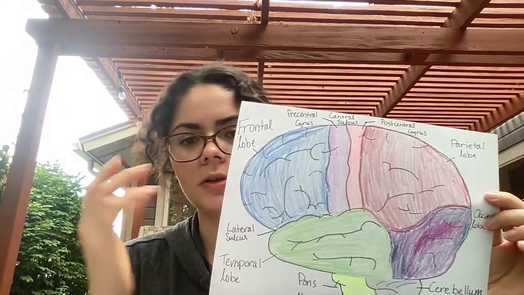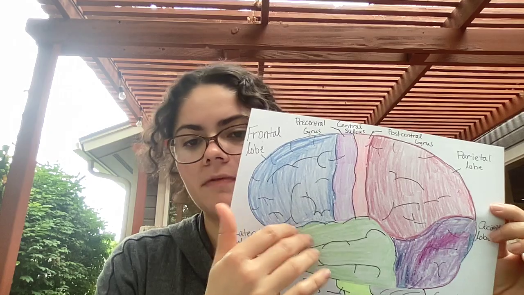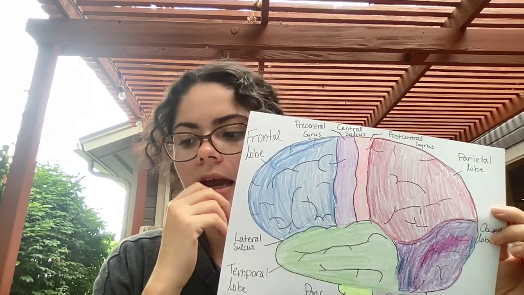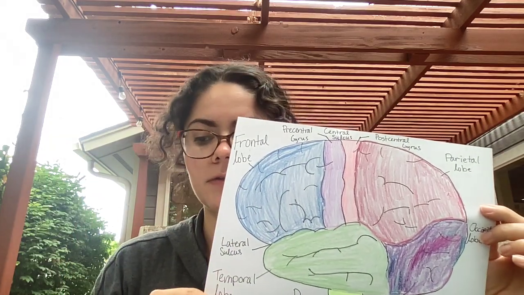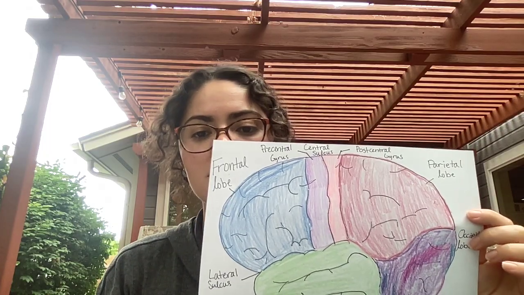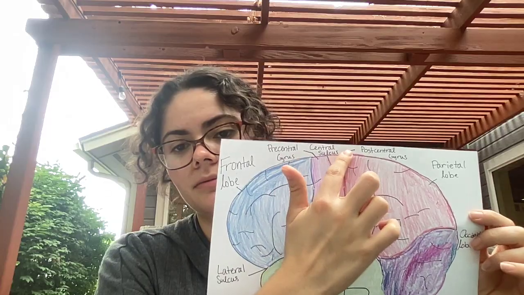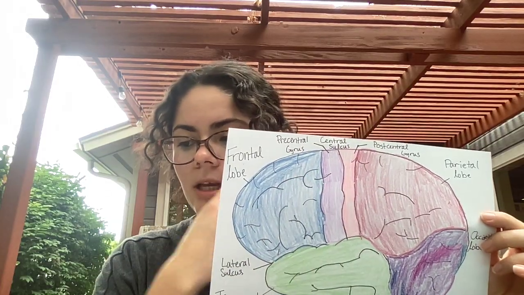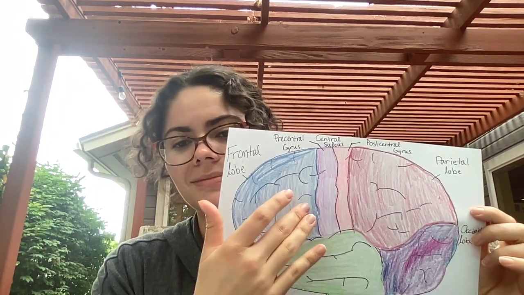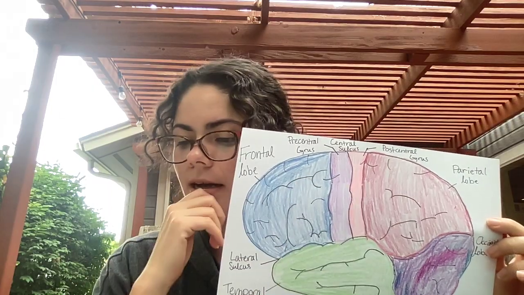But these grooves, called sulci, and the big folds, the fissures, will divide the brain into different regions. I'm going to just point out 3 important landmarks here. So the first one is the central sulcus. It's kind of right in the center here, and it separates the frontal lobe and the parietal lobe. Sorry, it's hard to point here.